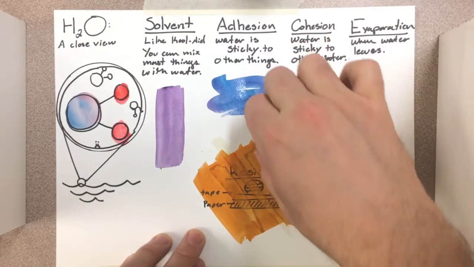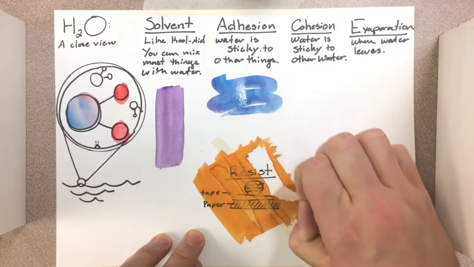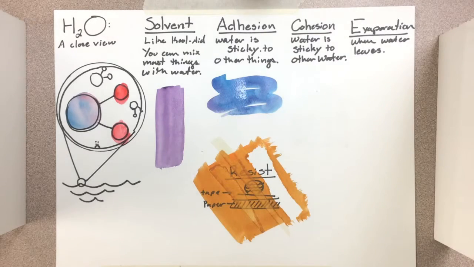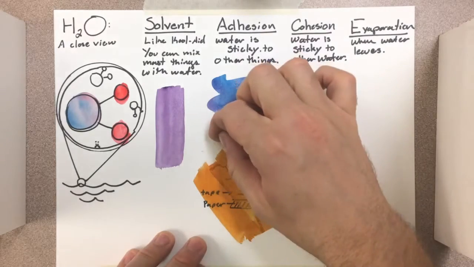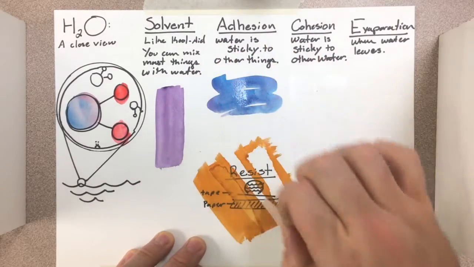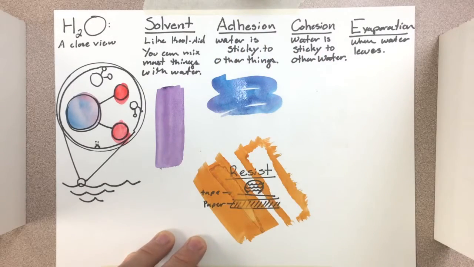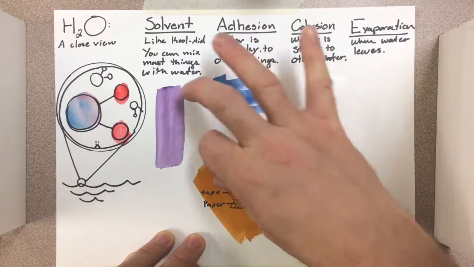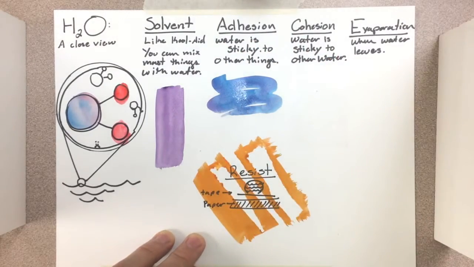Now if I pull this tape up, you can see that it leaves that paper completely clean. We use this property of resisting the water in order to make our birch trees. And we obviously use the adhesion property of water so that when we paint, it makes our paper colorful.